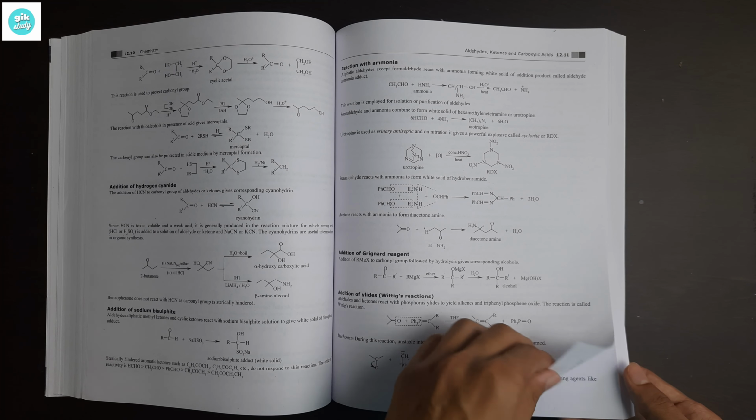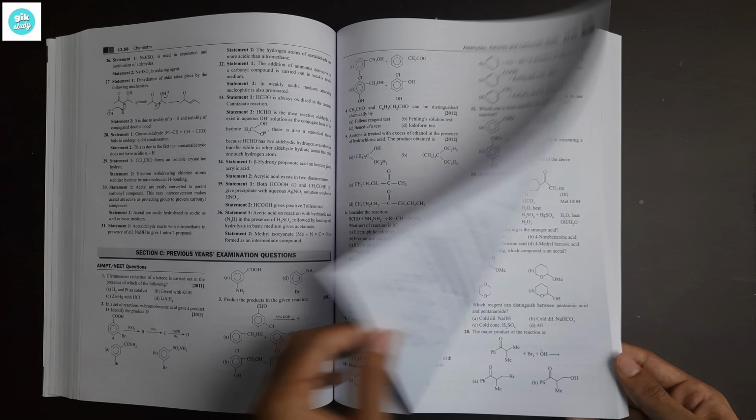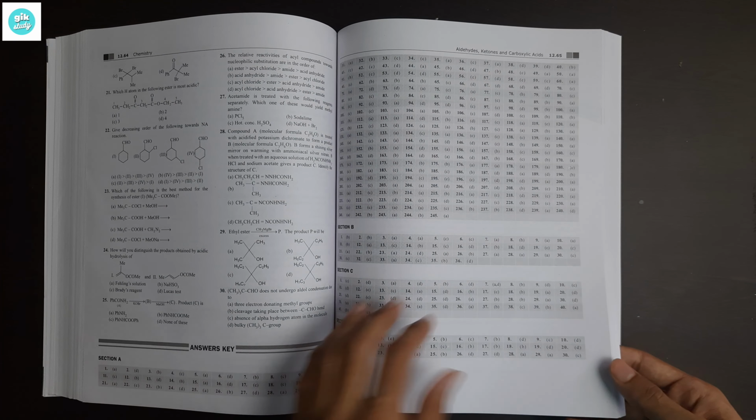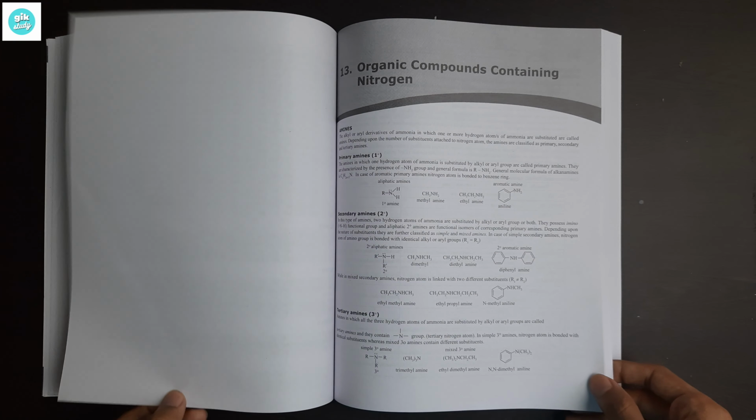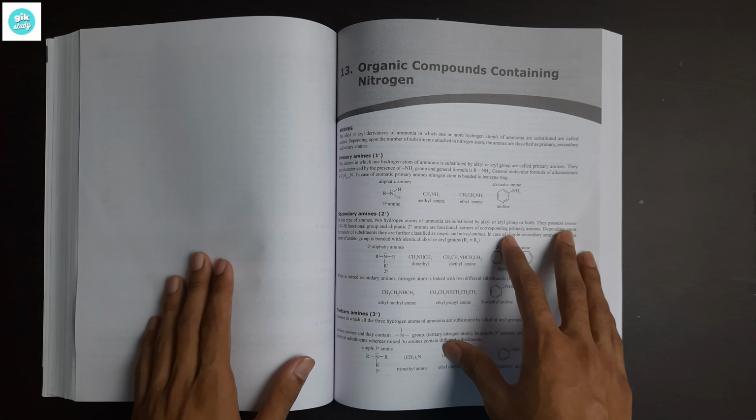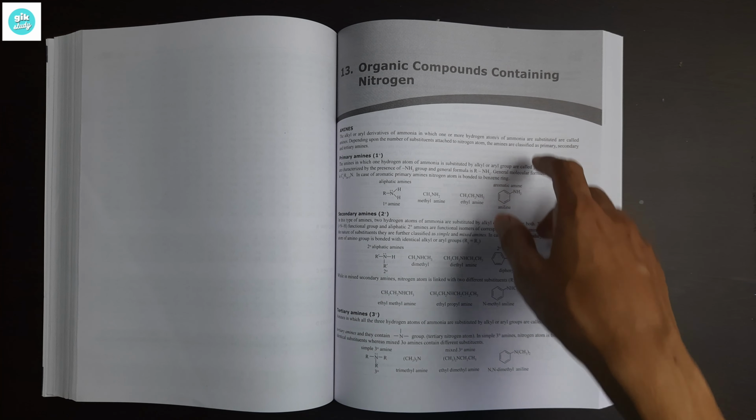Now exercises. Now answers key. Now chapter 13, organic compounds containing nitrogen.